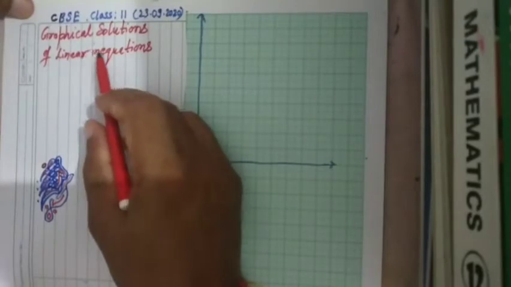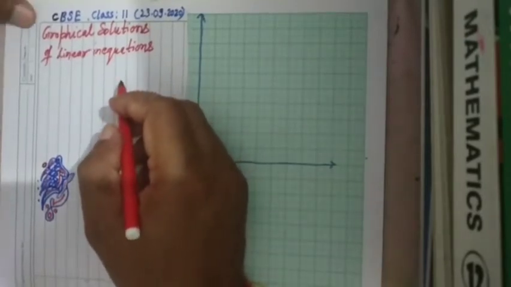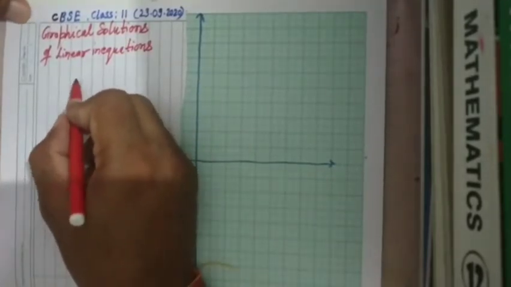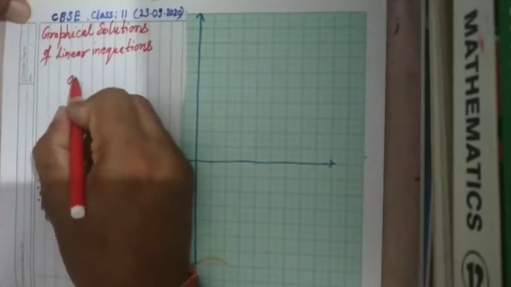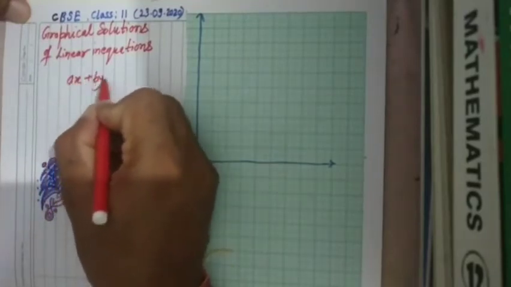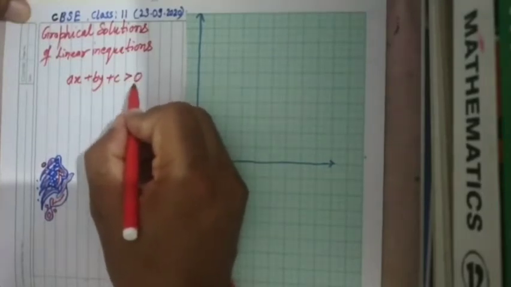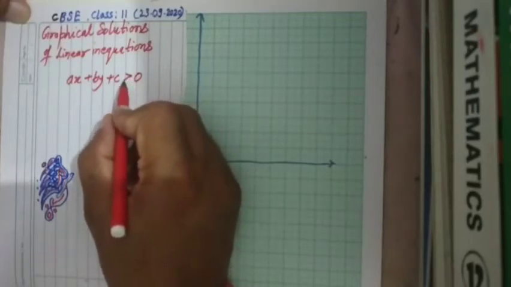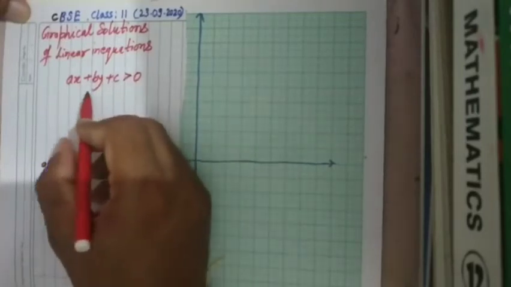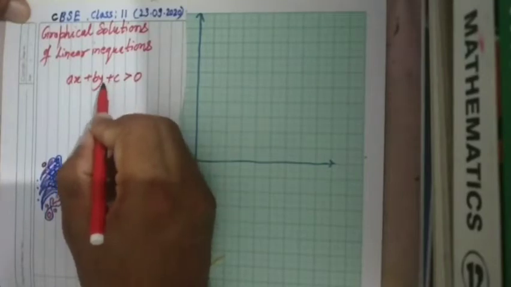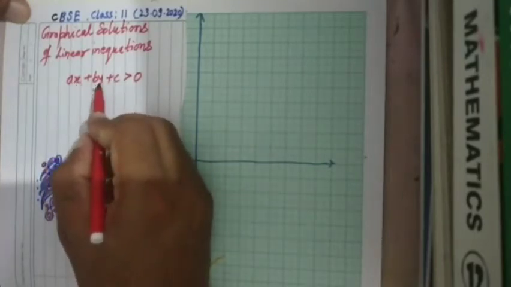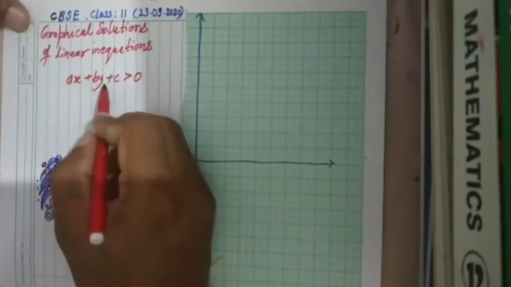So we are going to see graphical solutions of linear inequations, taking some examples. That way it will be more clear to you. So here, if I have been given any linear inequation in this form, ax plus by plus c greater than or equal to 0, or less than or equal to 0, or simply greater than 0 or less than 0, where this part is linear in two variables, or it can be in one variable, it depends on a, b, c.